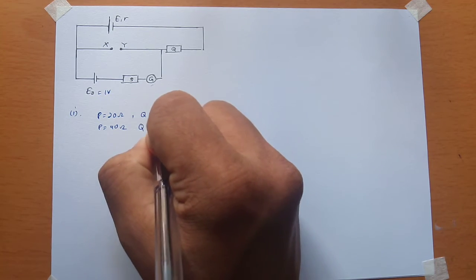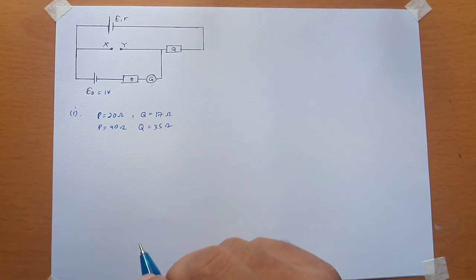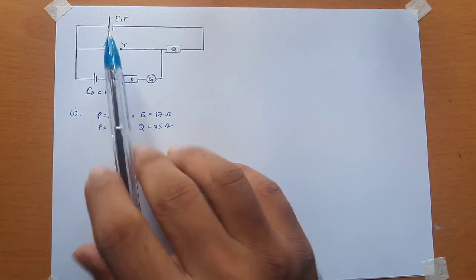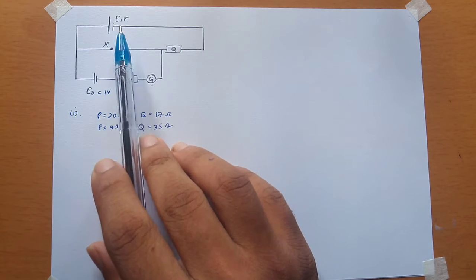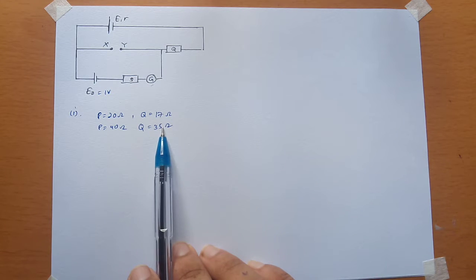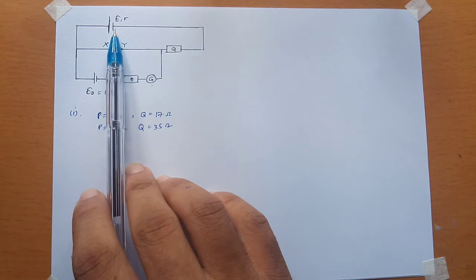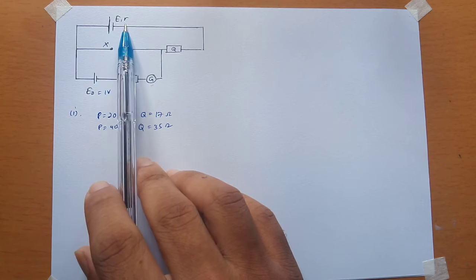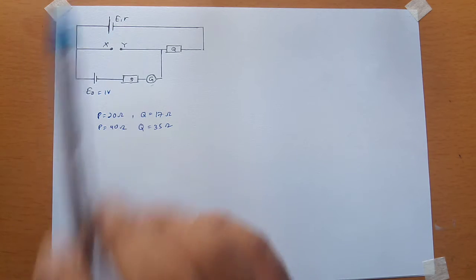Find the EMF E and the internal resistance r of the cell. So they have given us these values, and we want to find the EMF and the internal resistance of this cell.